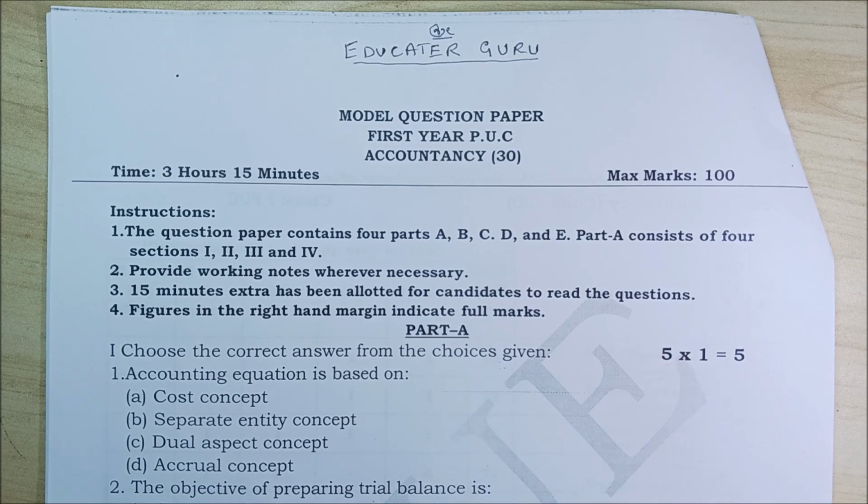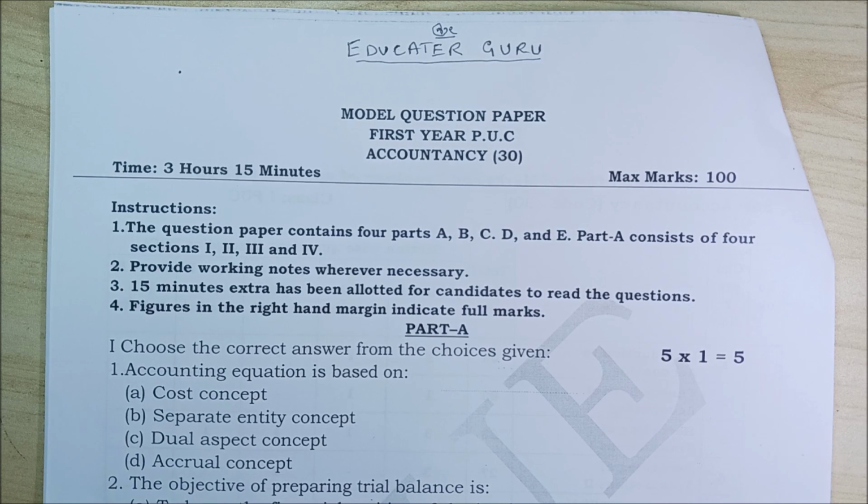Now you are seeing the model question paper here for Section A or Part A, right? I am going to give you the answer. It is very simple. They have made the first few questions ones where you can easily score marks by ticking, 1 mark each. So it's very easy. I will show you how to answer.